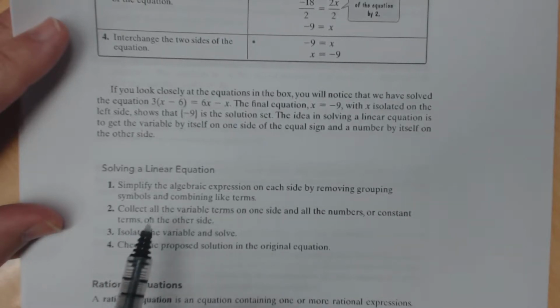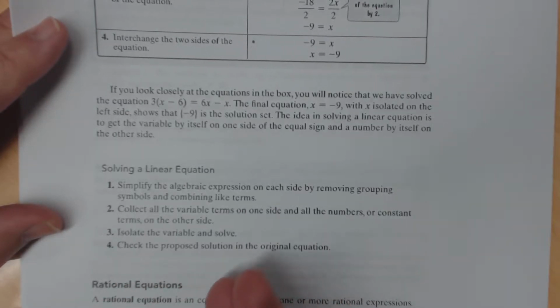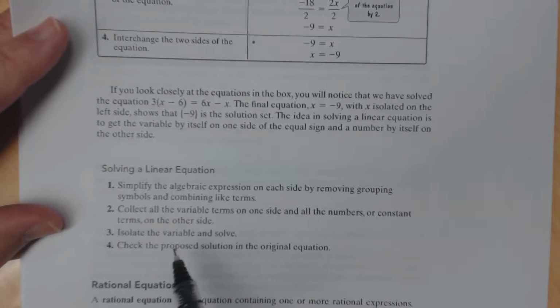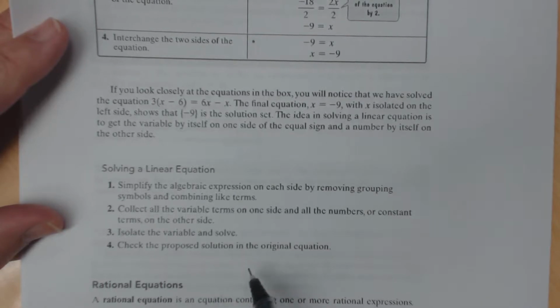Then step two is you collect all variable terms on one side and all constants on the other. So you bring all variables to one side, constants to the other. And then three is to isolate the variable and solve. And then the fourth step, which if you have time on a worksheet you do, on a test you may not, but you always check your solution in the original equation to make sure it's correct.